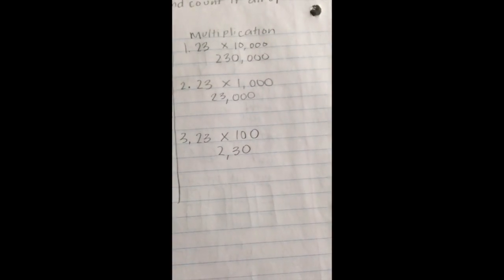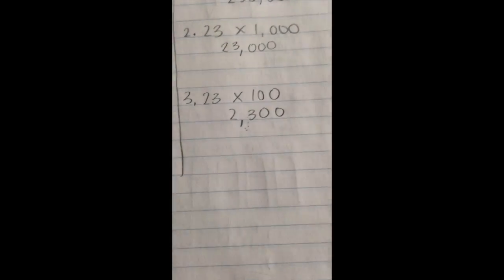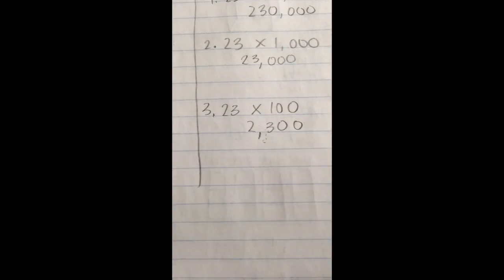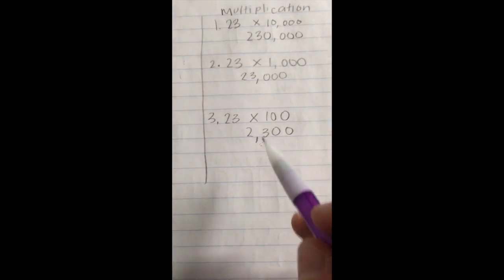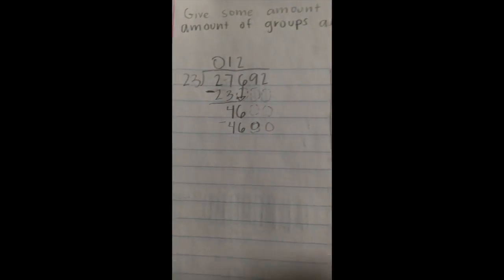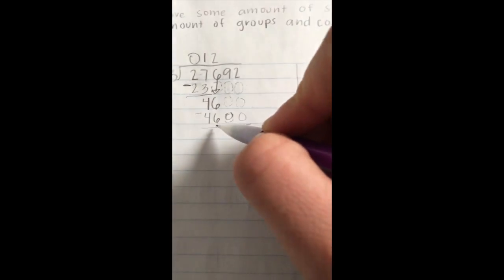So we know that it does go in there at least one time, but we know that 23 goes into 46 two times, so we know that 2,300 will go into 4,600 two times. We put a 2 up at the top. So now we subtract like we did before. 4,600 minus 4,600 is 0.